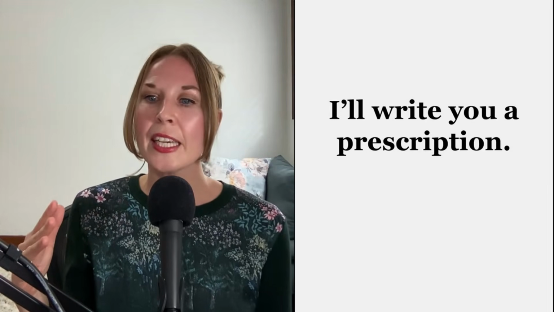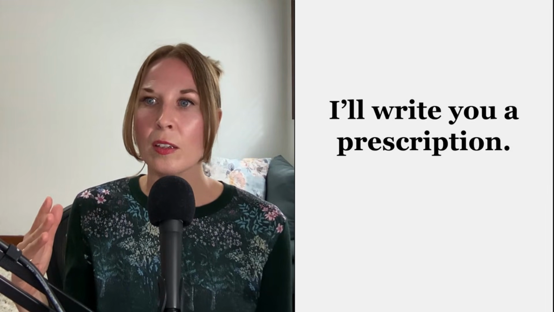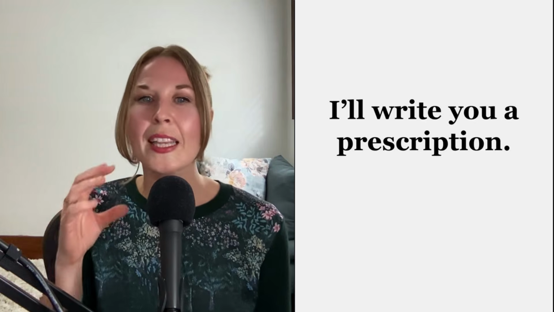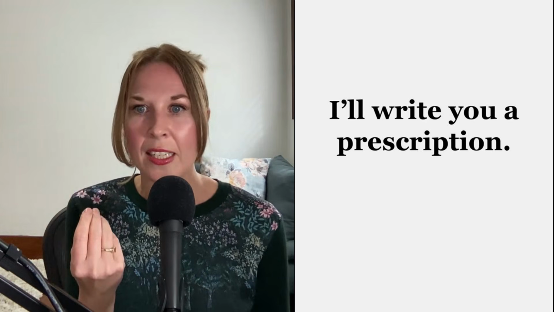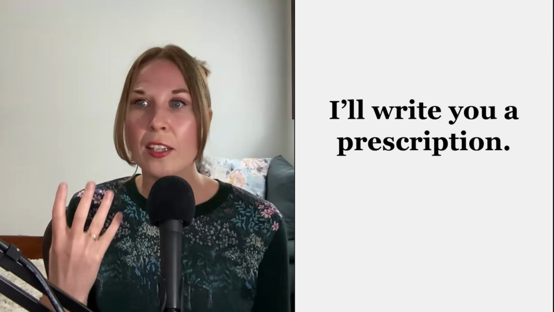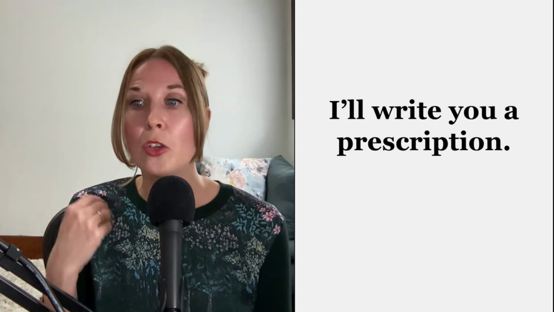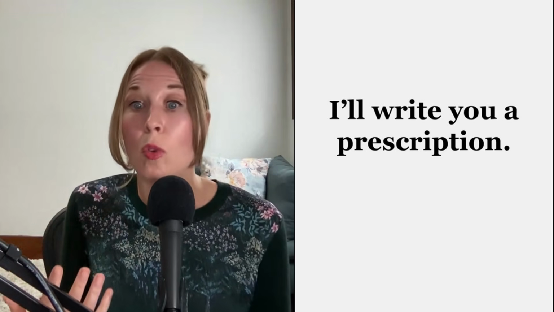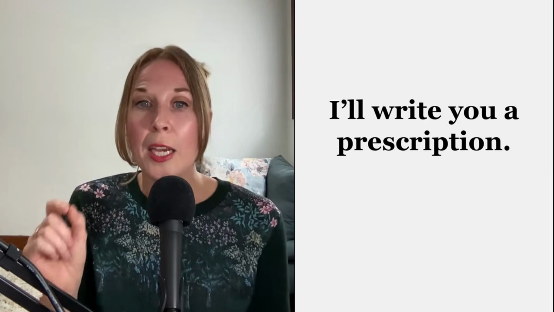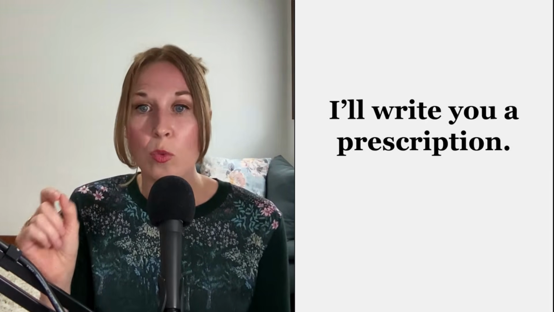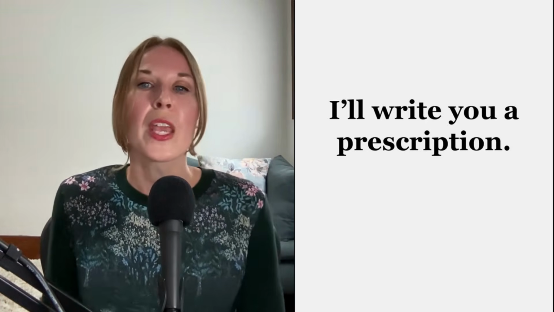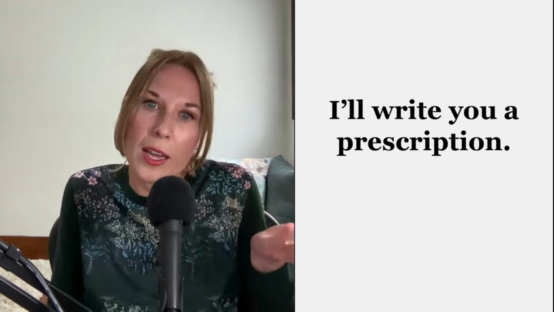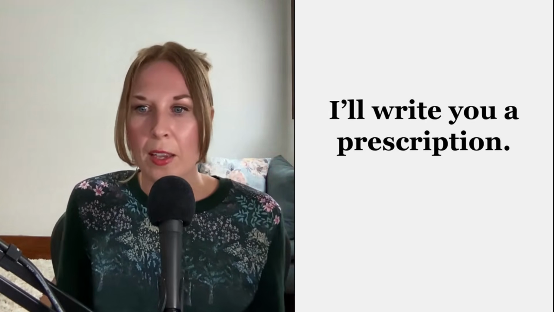But generally, there's only limited medical ingredients and the strength of those ingredients that you can get without a prescription. So if you need something stronger or certain types of medications require a prescription, right? I don't know what it's like in your country, but I imagine it's the same thing.